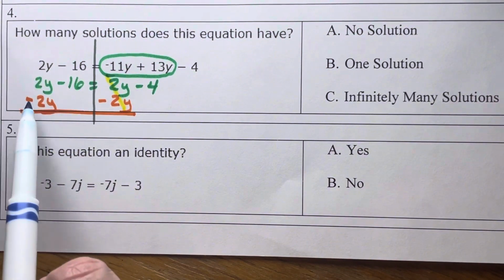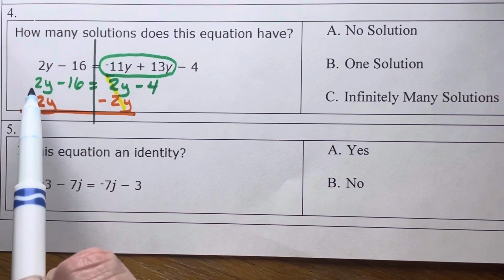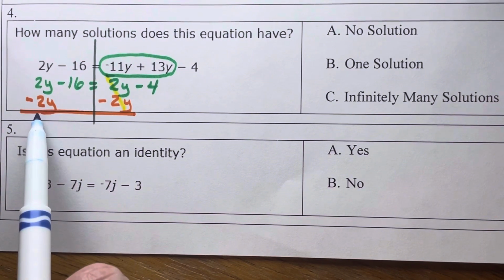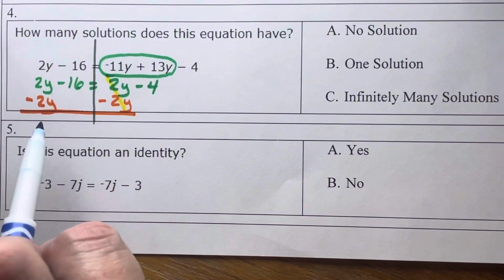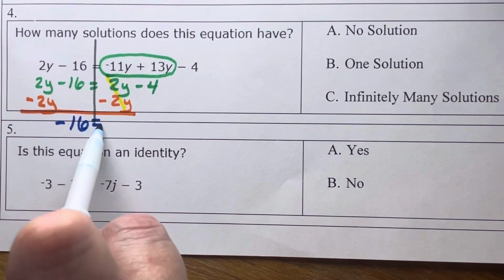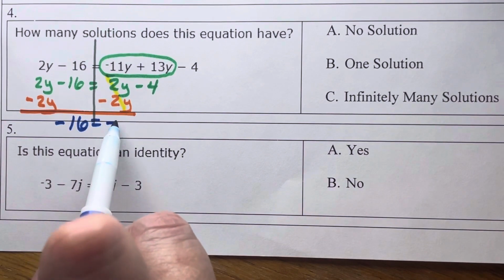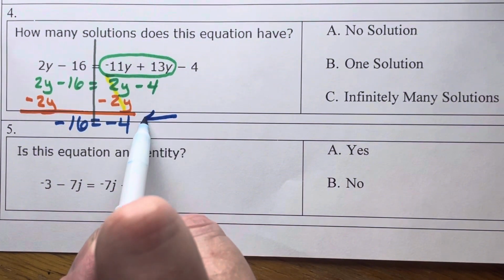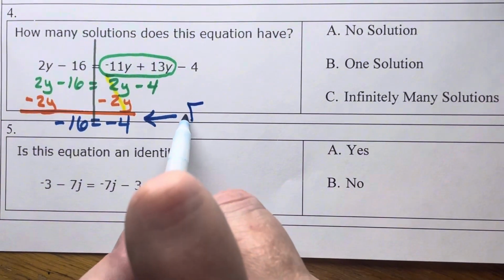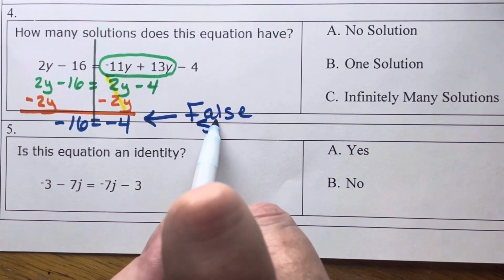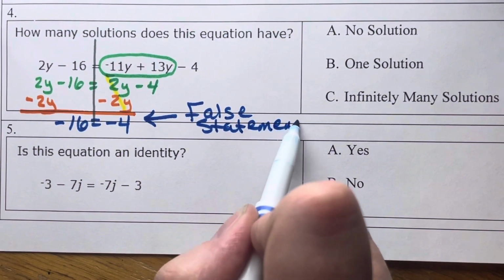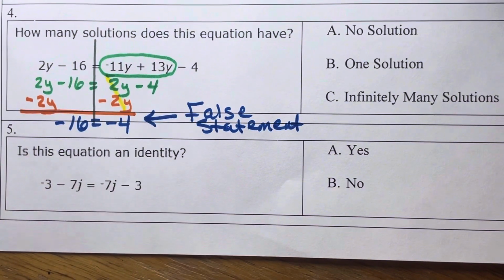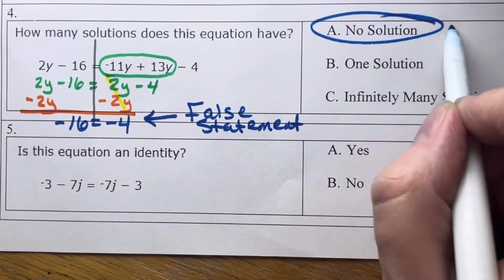But we see that here on the left side of the river, these 2y's also canceled out, leaving us with negative 16 equals, what's here on the right side? Negative 4. Oh, well, all of my variables have canceled out. And do we have a true statement or a false statement? Well, negative 16 does not equal negative 4. This is a false statement. And as a result, we know that this particular equation has no solution.